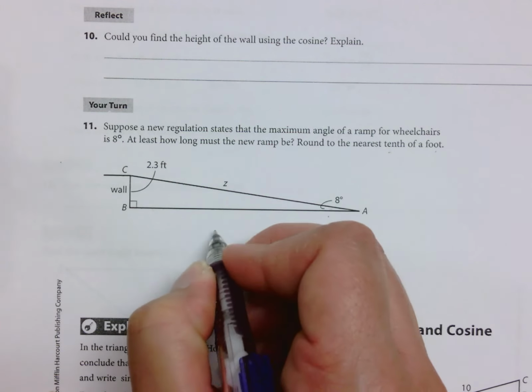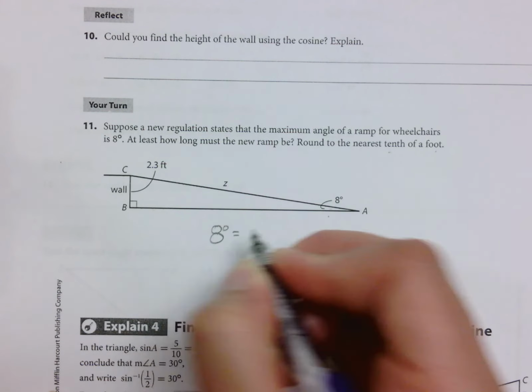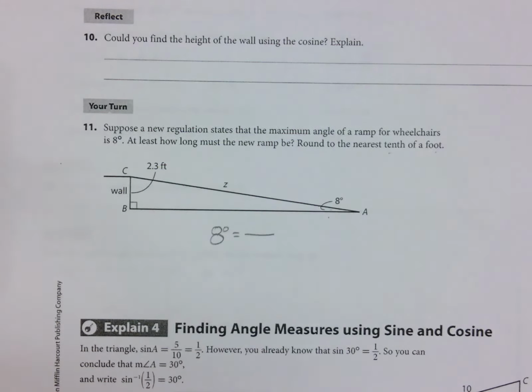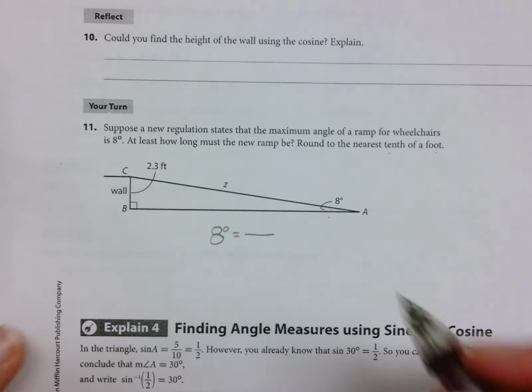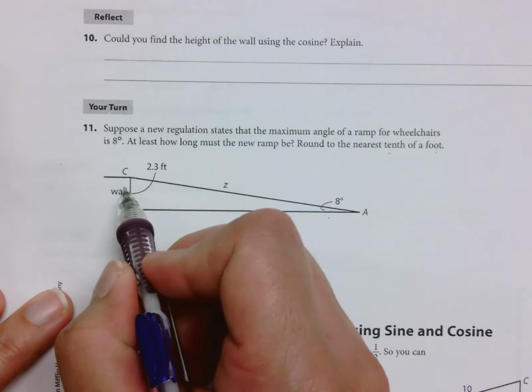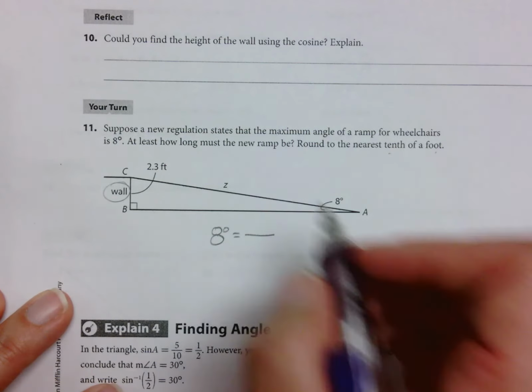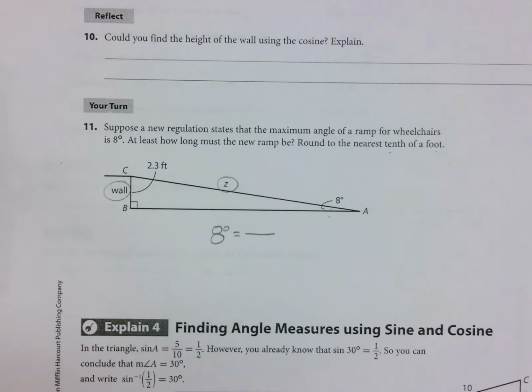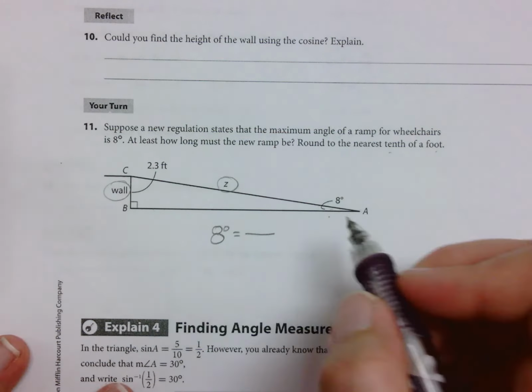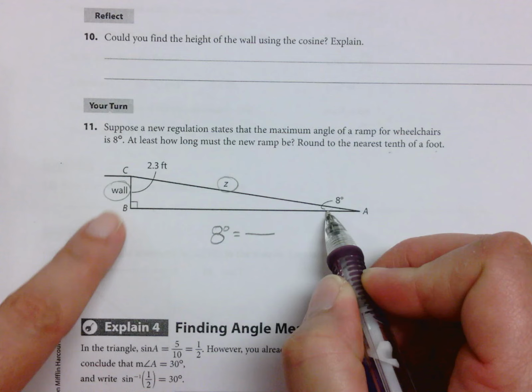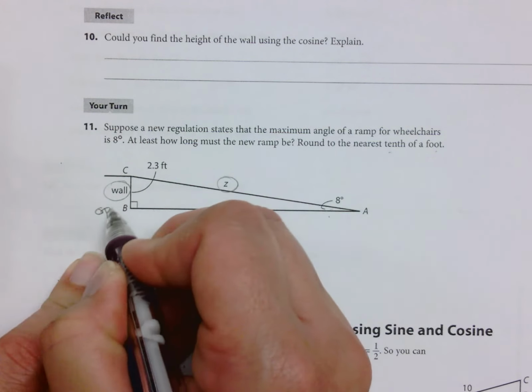So we're going to use that 8 degrees. And we have to decide if we're going to use sine or cosine. The only pieces of information we have are how tall the wall is, and we're trying to figure out how long the ramp is. So if I'm standing at angle A, the wall is opposite of me.